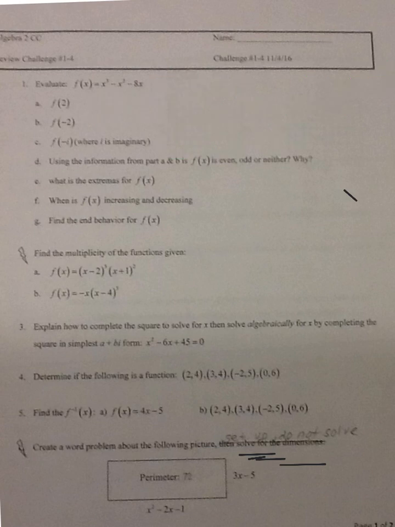All right, let's take a look at E. It says, what are the extremas? So those are your maxes and mins, so graph it on your calculator. All right, so when we graph this on the calculator, it looks something like this. All right, so I'm going to find this point. So you can use your calculator.